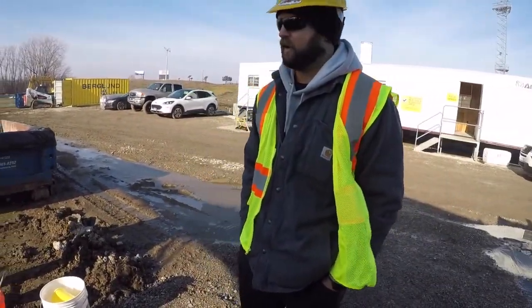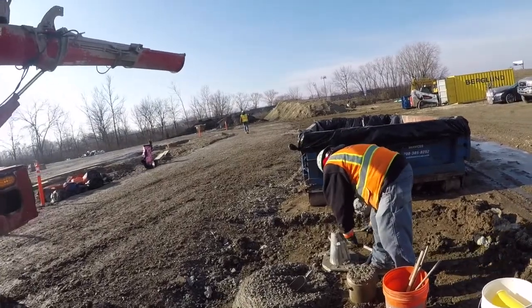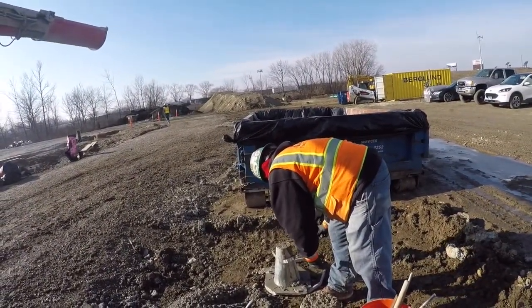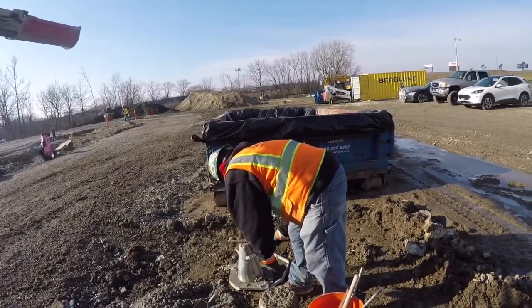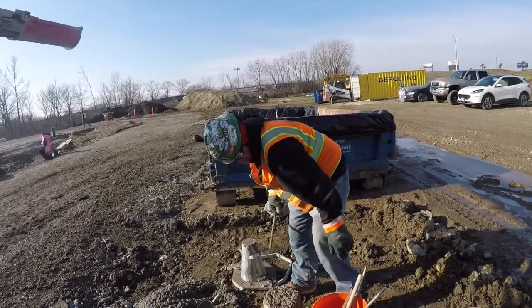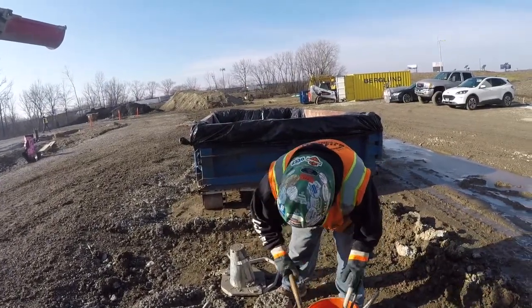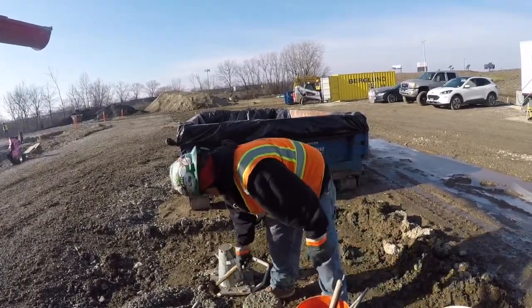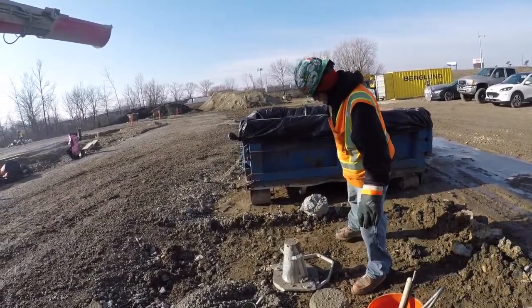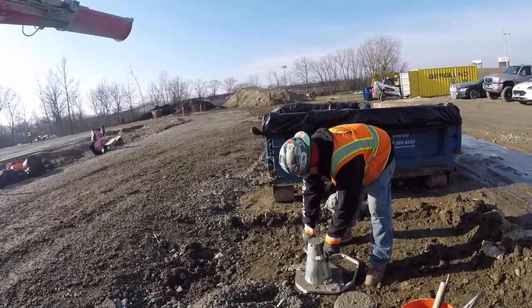Right now we have our tester here. He's testing the slump on the cone. So he places the concrete in there and rods it with a smooth dowel, and then pulls it up and measures the slump down for our slump test. We need that slump at 4 inches on this one, plus or minus an inch.